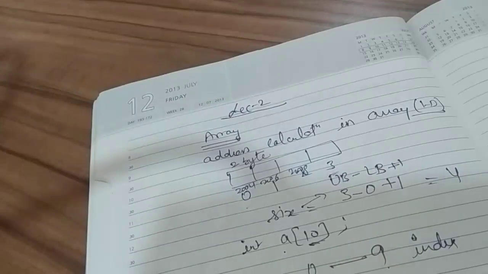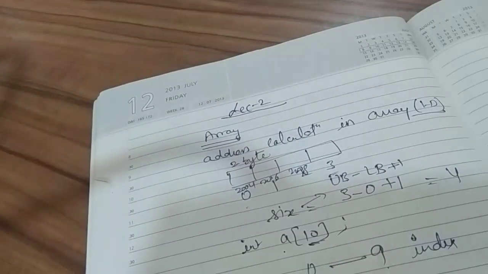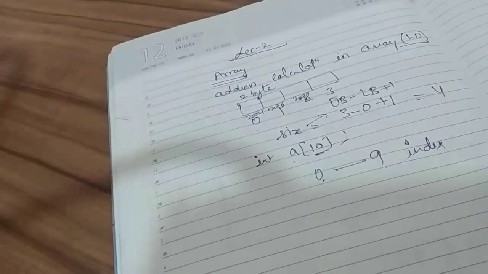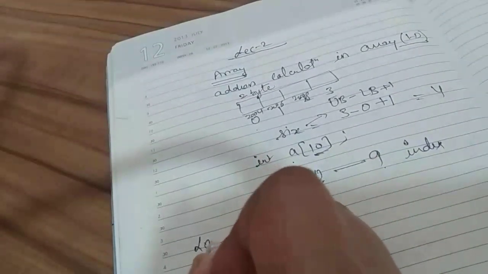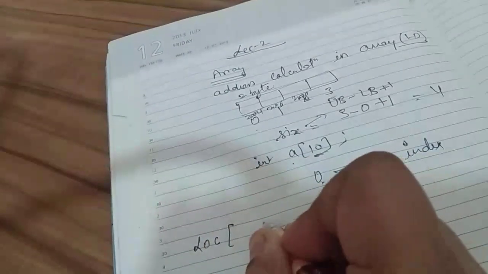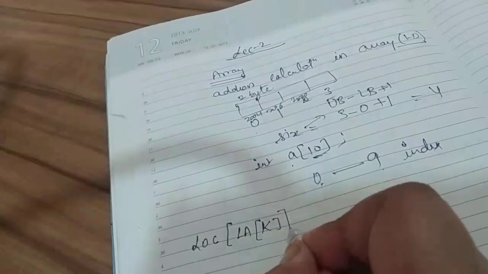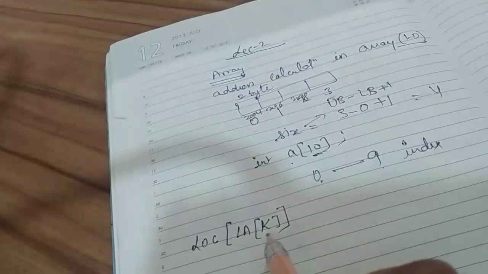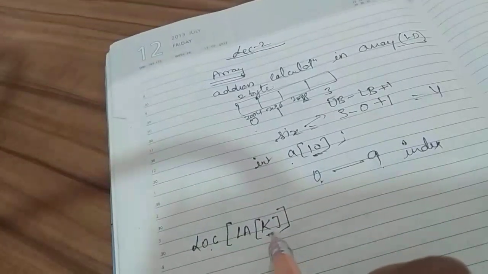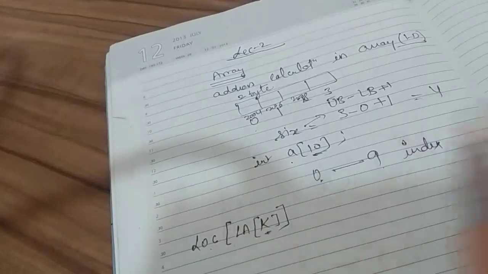In consecutive memory allocation we can easily calculate the address. So for the location of any element k in the linear array LA, we need to find the address of the kth element in LA array.